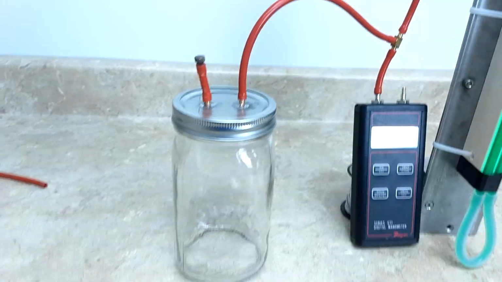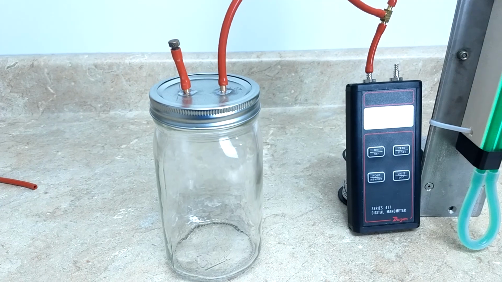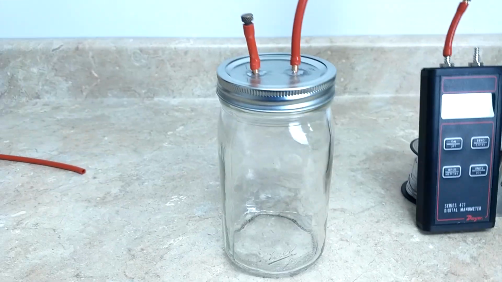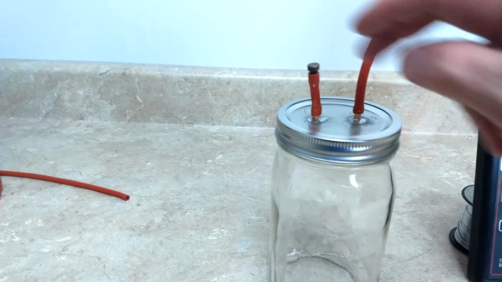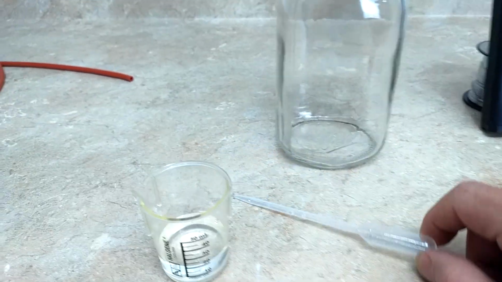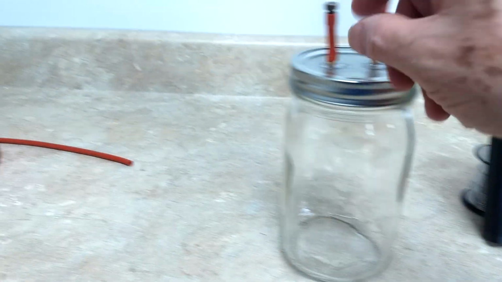Well, it took two hands, so I turned off the camera to disconnect the air from the desiccant and pump. So I'm going to remove our plug and squirt in some water again, and then re-plug it and see what happens.